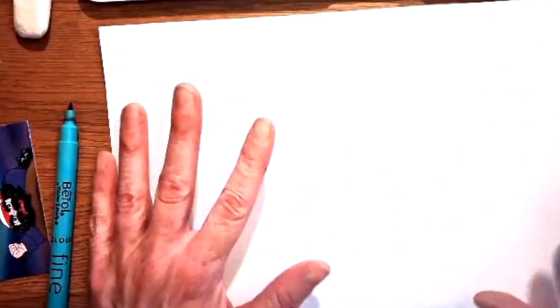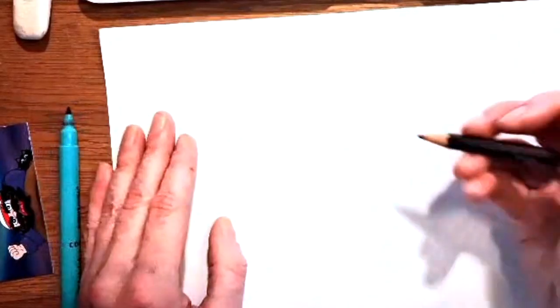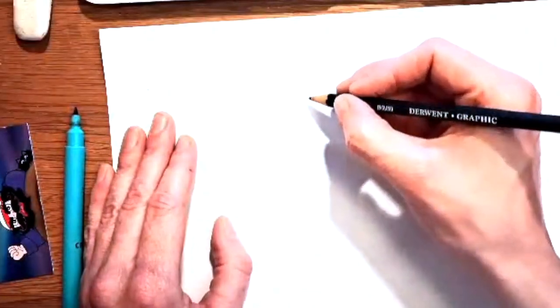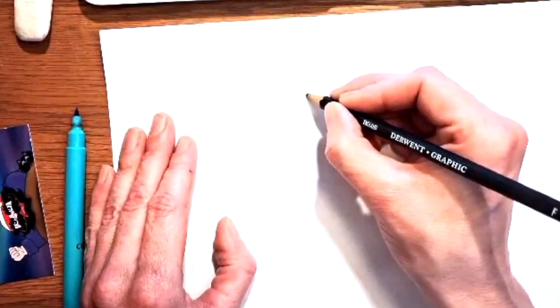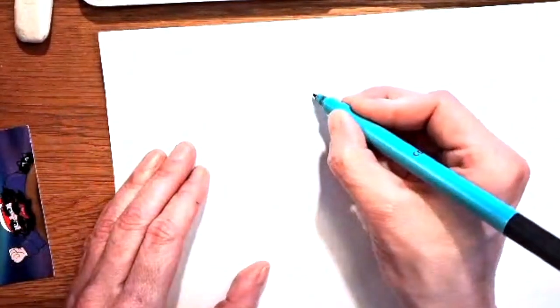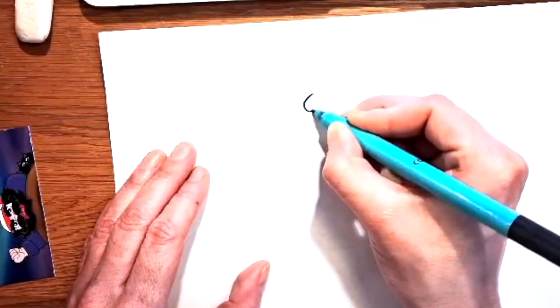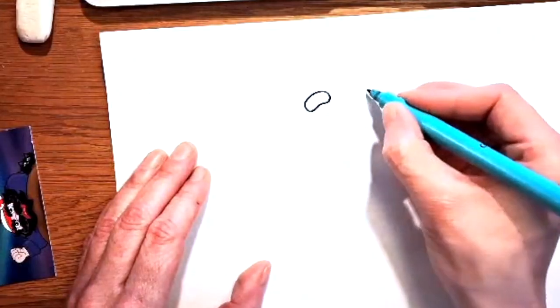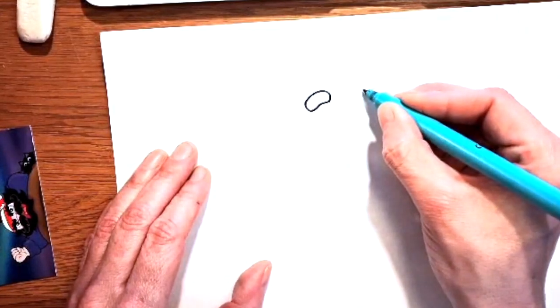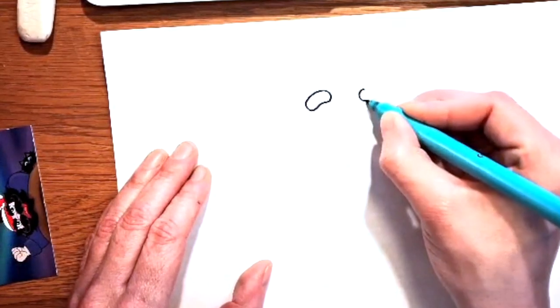So yes, I'm going to draw famous cartoon characters, starting with Bluey. First of all, I will draw the eyebrows, which are just like little sausages. I'm using a pen so you can see. One there, and then we're going to have one at the other side as well. So there's the other.